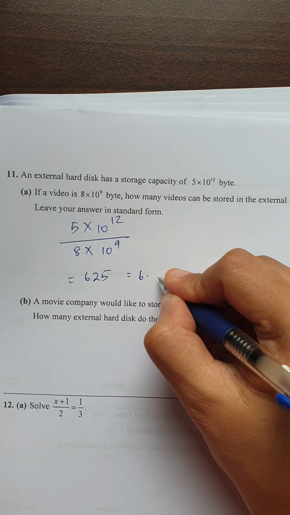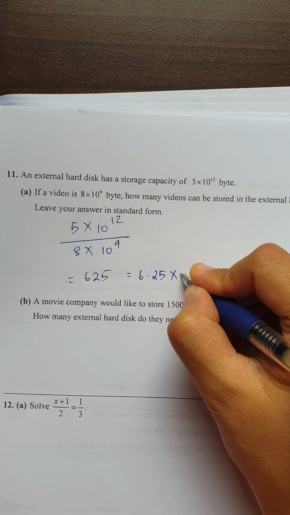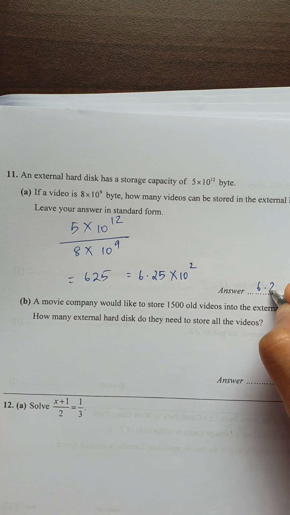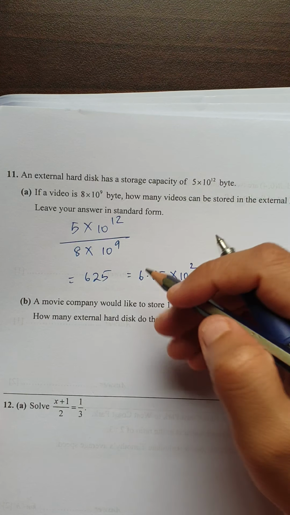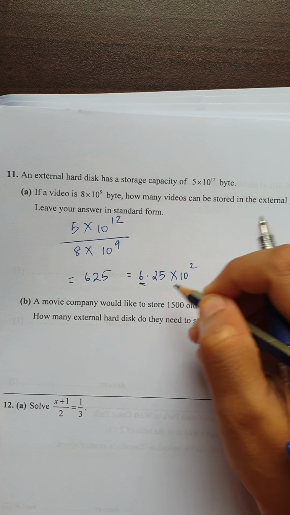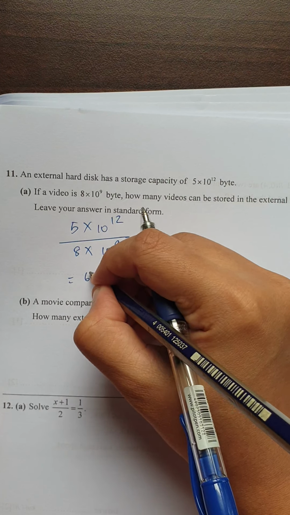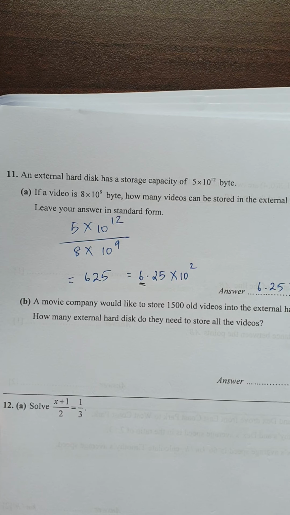So it's going to be 6.25 times 10 power 2. Right, so this is important. You must know that standard form must have only one digit here, and then so you must move the decimal point from here to here. So it's times 10 square.